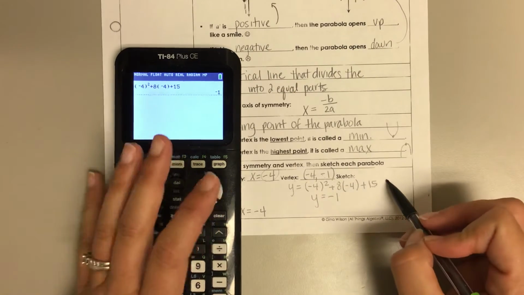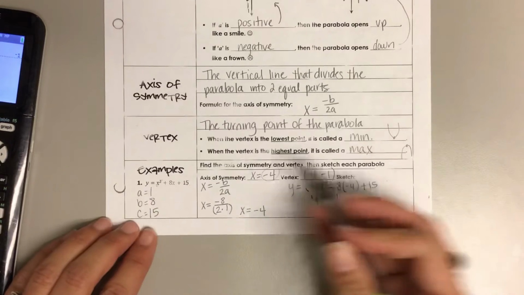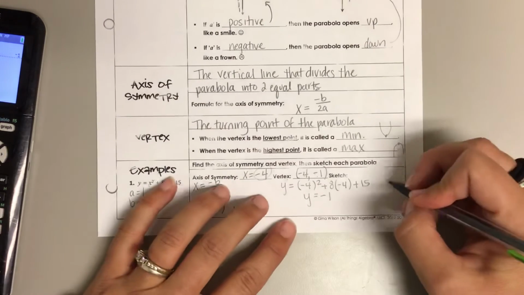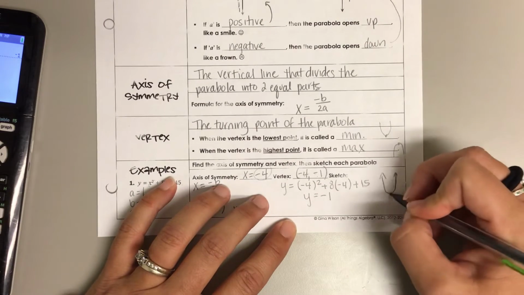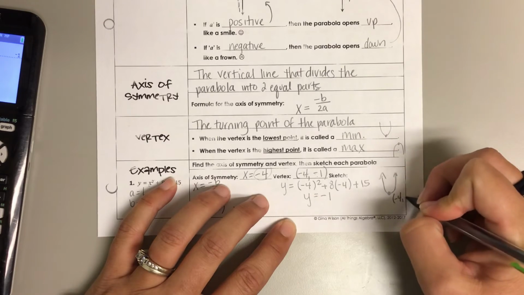And then sketch. Based off of my a value being positive, I know my parabola opens up with a vertex at negative 4, negative 1.